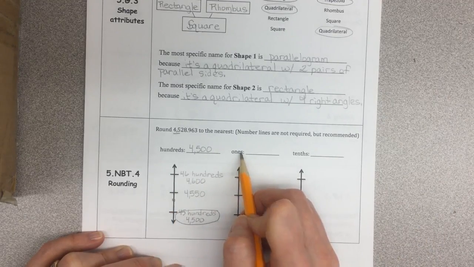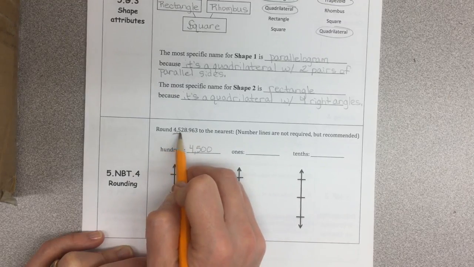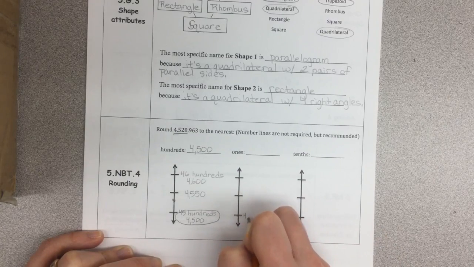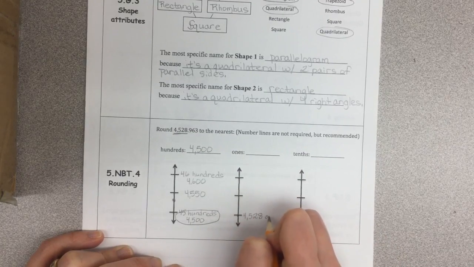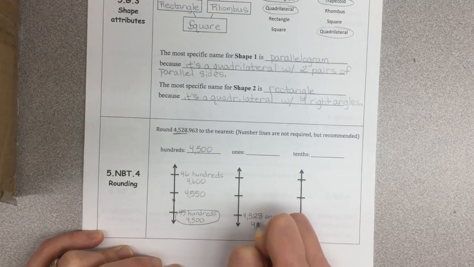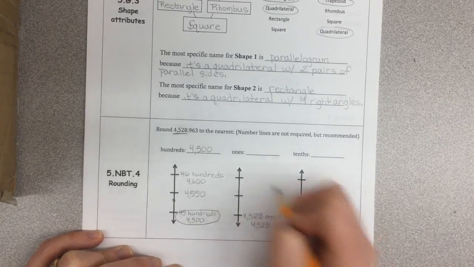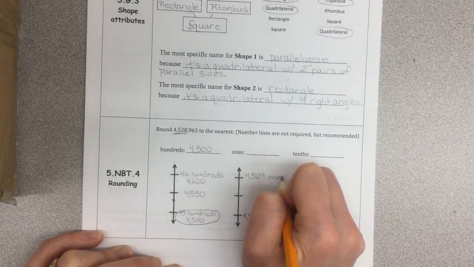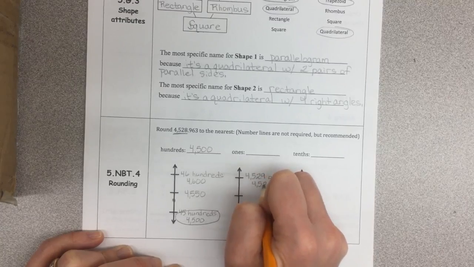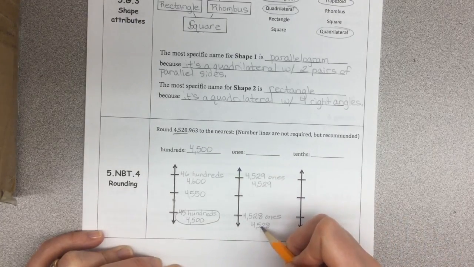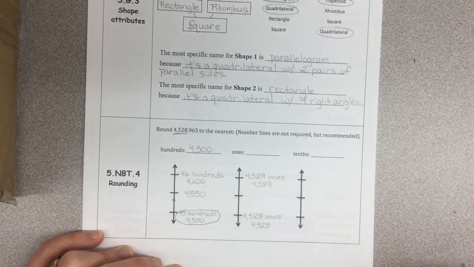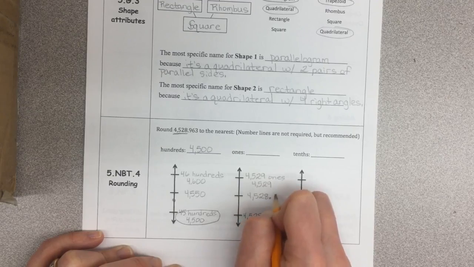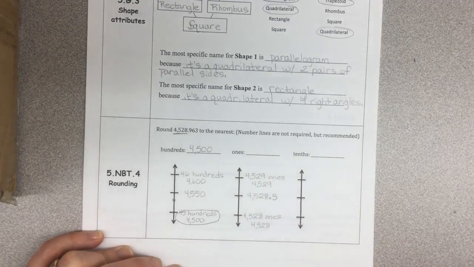Let's round to the nearest ones place. This time I'm asking myself, how many ones make up my number? So I want to go all the way to my ones place. I have 4,528 ones. And we know that's just written as 4,528. Let's add a 1. 4,529 ones. It's just 4,529 here. In the middle of 4,528 and 4,529 is 4,528 and a half, 5/10.